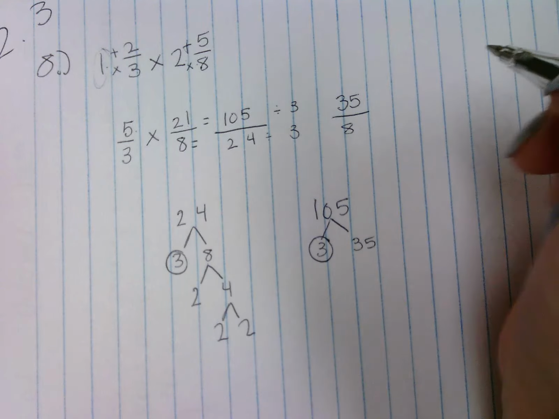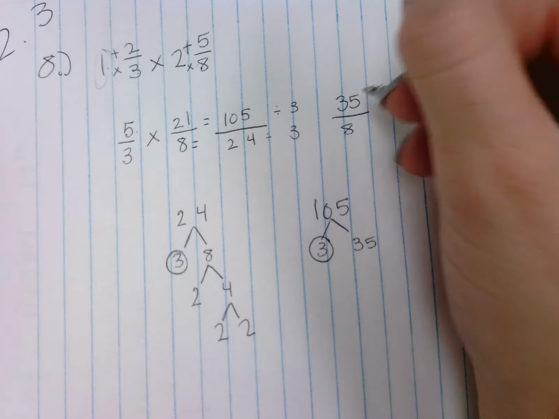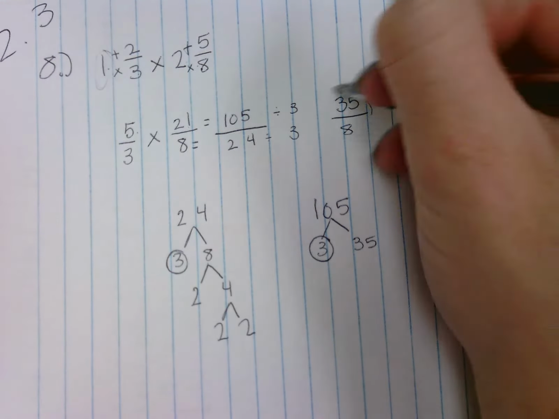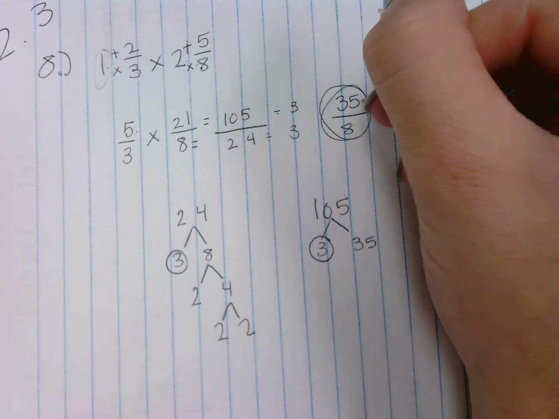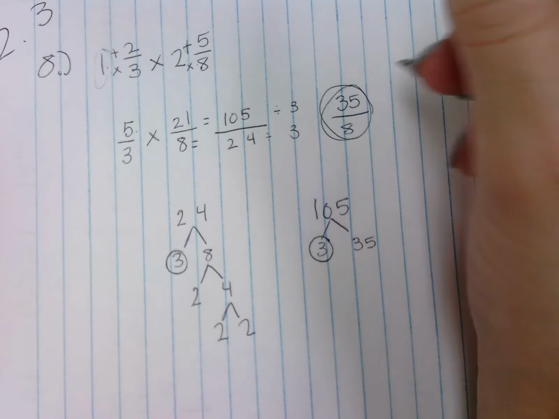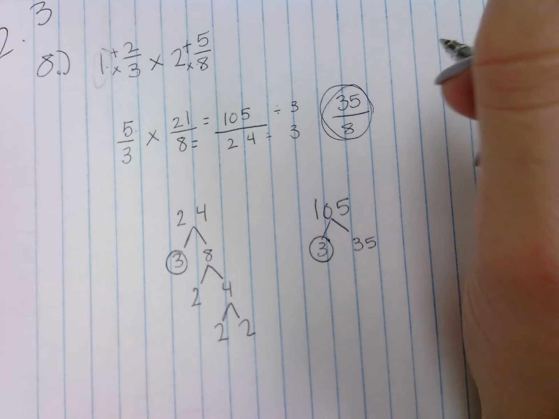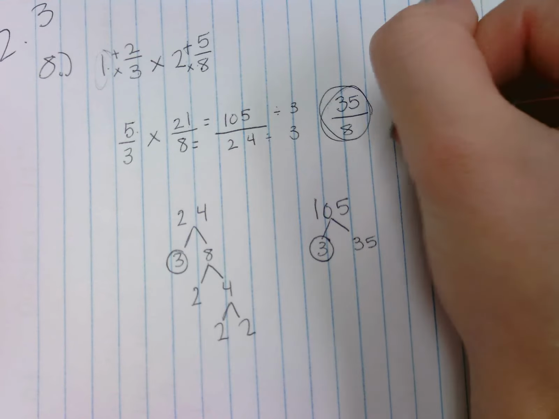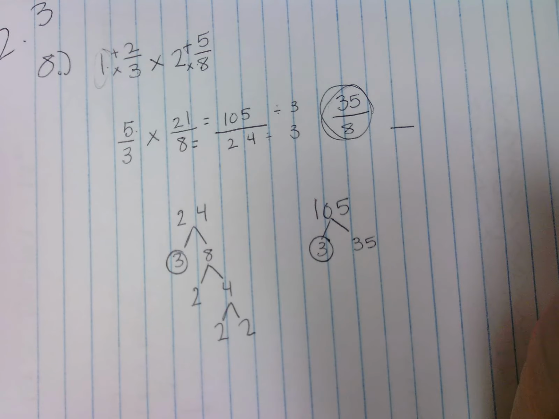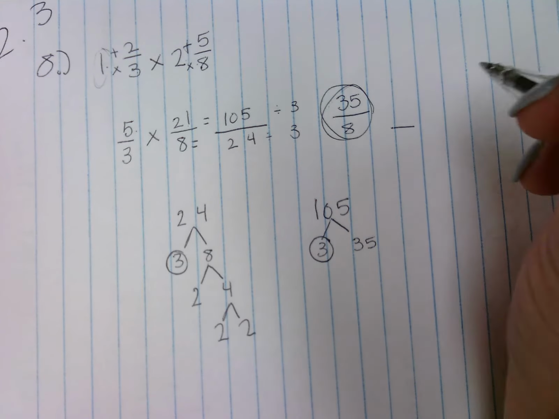So now what I need to do is find out how many times can 35... You can leave it like this, but this is an improper fraction. So I'm going to figure out how many times 8 can go into 35 evenly. Because that will tell us what whole number needs to go outside of this. All right, so let's see. 8 times 3 is 24. 8 times 5 is 40. 8 times 4, 32. So 40 is way too big.